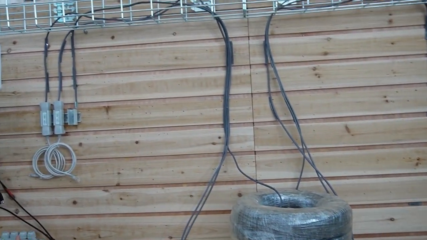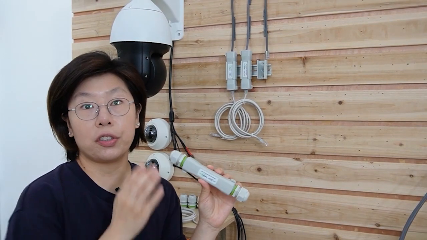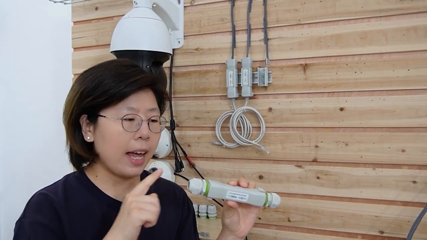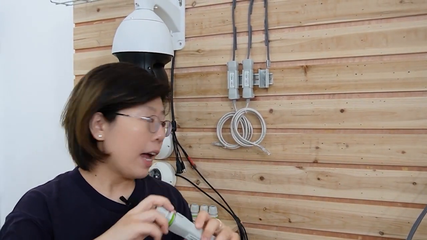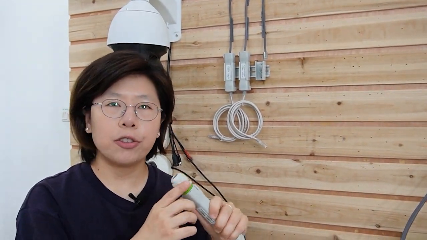And let's come over to this side. Remember, I said that we have to add the PoE extender by the camera in order to send back the signal, right? And this is waterproof. Make sure you use a wrench to tighten it up so nothing can get into the cable, like water or dust or any other stuff that could crush the connection.